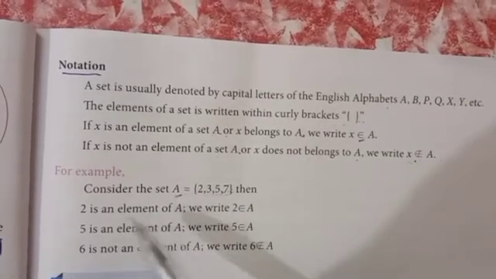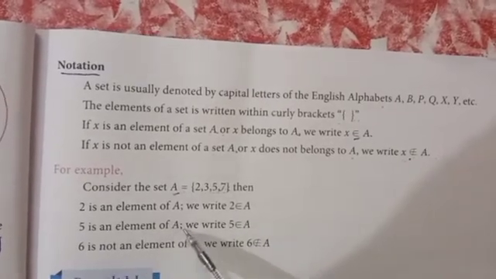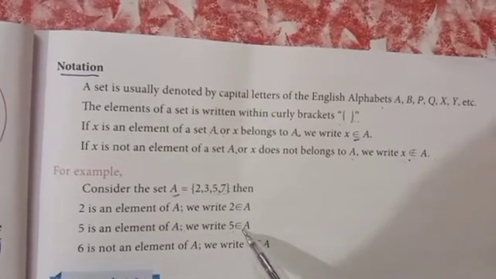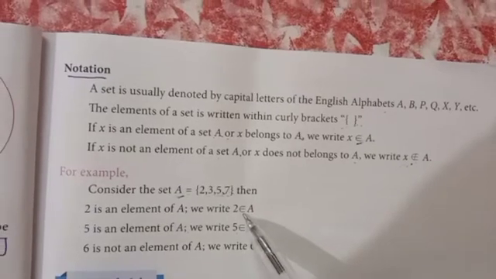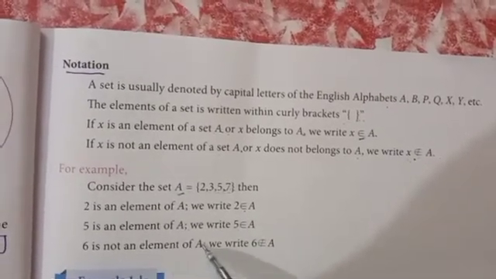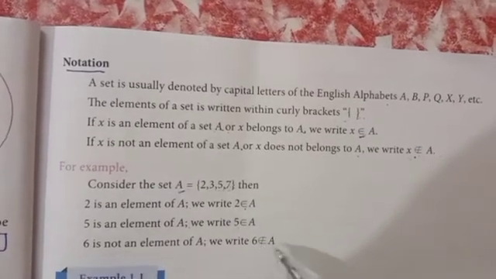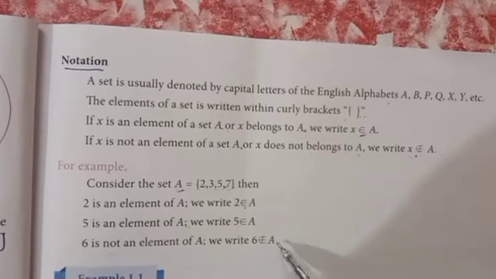2 is an element of A. So how do you write this? 2 belongs to A. 5 is an element of A. So that is 5 belongs to A. What is the symbol name? Belongs to. 6 is not an element of A. What is the meaning? Not means not belongs to. 6 does not belong to A. Have you understood, students?